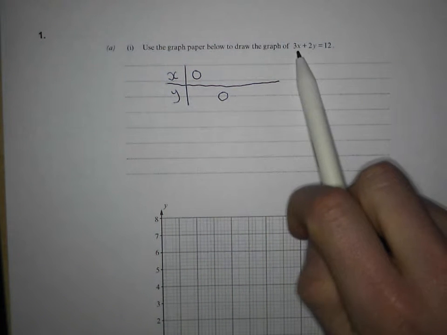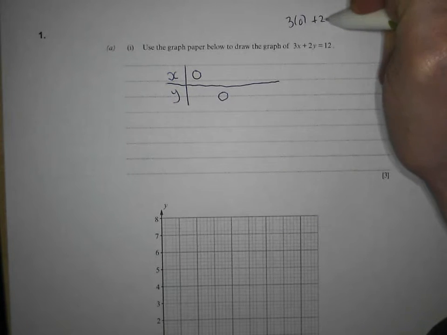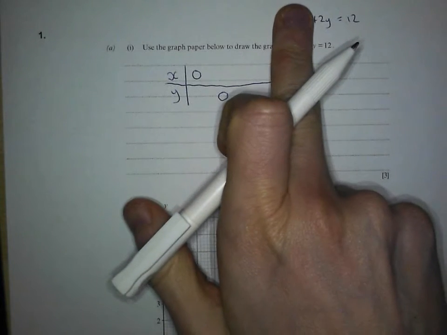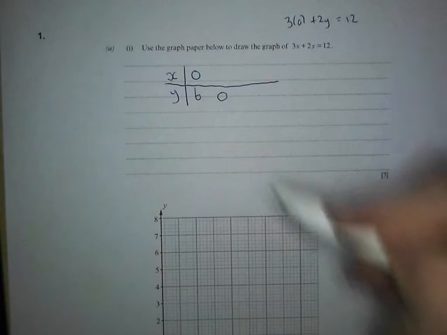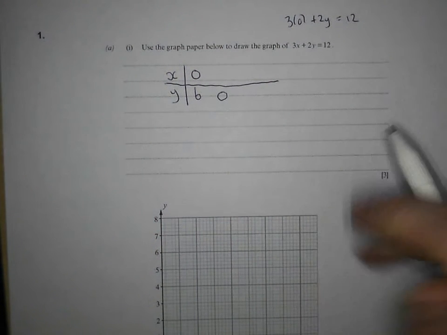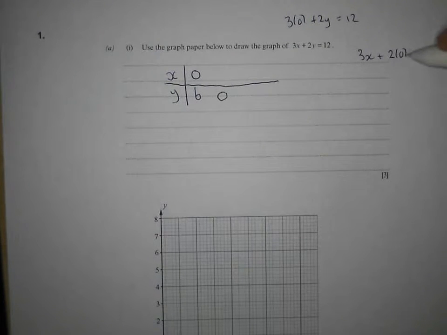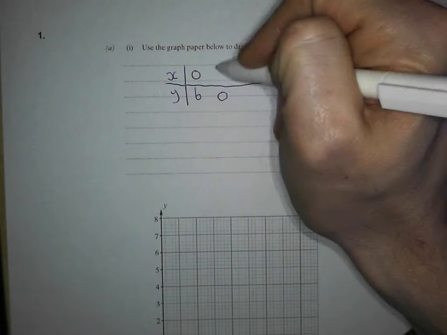So if x is 0, that means 3 lots of 0 plus 2 lots of y must equal 12. Well, 3 lots of 0 is 0, so 2 lots of y must equal 12. I think that means y must equal 6. And same, if y is 0, then you've got 3 lots of x plus 2 lots of 0 equal 12. Well, 2 lots of 0 is 0, so 3 lots of x must equal 12, so x must equal 4.